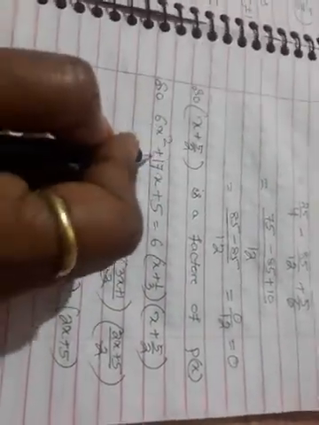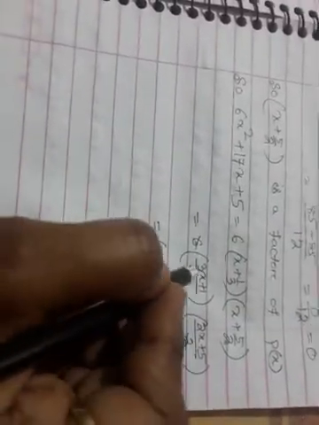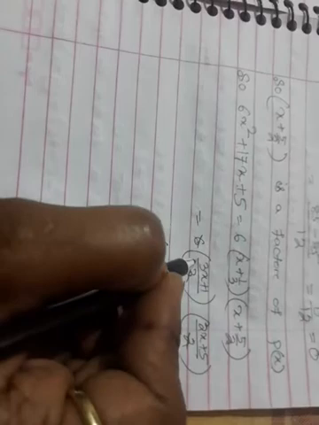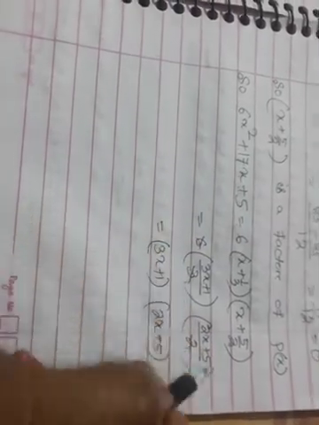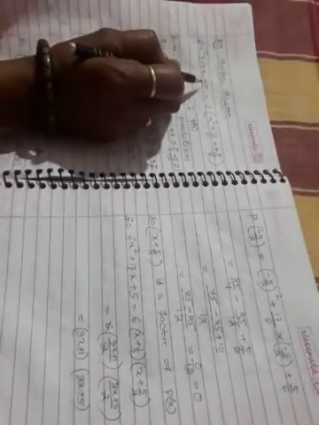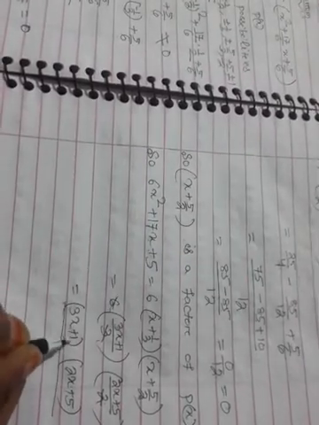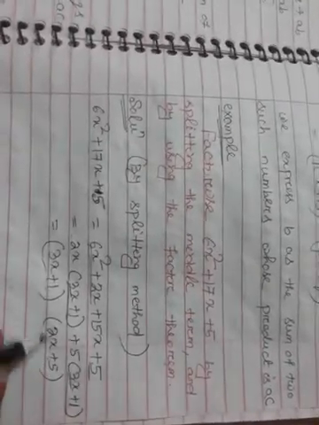So 6x² + 17x + 5 is equal to 6 into (x + 1/3) into (x + 5/2). Here x + 1/3, LCM 3, gives (3x + 1). Here x + 5/2, LCM 2, gives (2x + 5). 2 into 3 is 6, so the 6 cancels out, giving (3x + 1)(2x + 5). So for 6x² + 17x + 5, by factor theorem we get (3x + 1)(2x + 5), and by the splitting method we also get (3x + 1)(2x + 5).